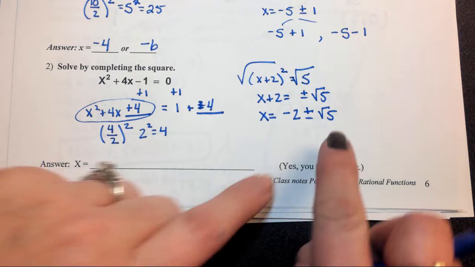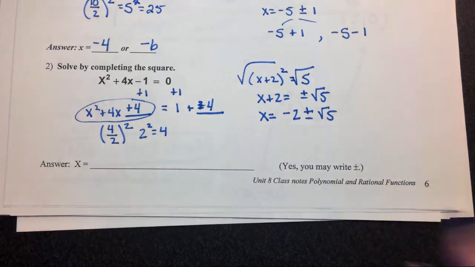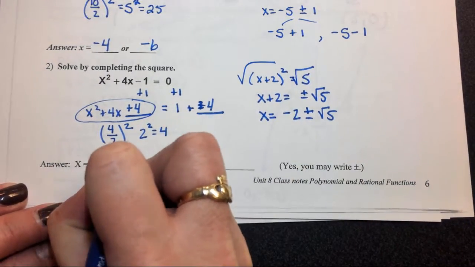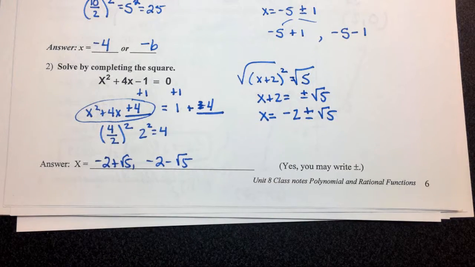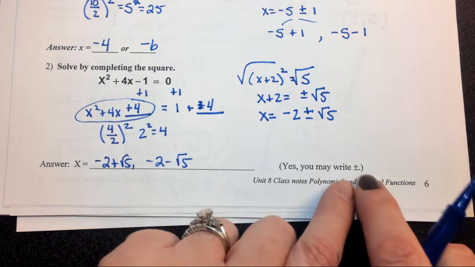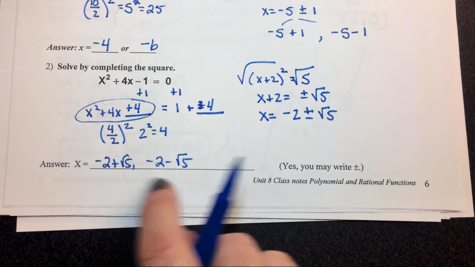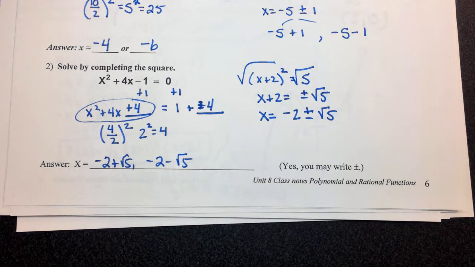Now remember, how many solutions do you have sitting here? 2. You have -2 plus square root 5, -2 minus square root 5. Just remember that that plus or minus means you have 2 solutions sitting there. All right? Yes, you can write plus or minus, but just remember there's actually 2 solutions there. How many of you remember doing this last year? Like I said, a handful of you. This is a little bit new in this section for some of you. All right?